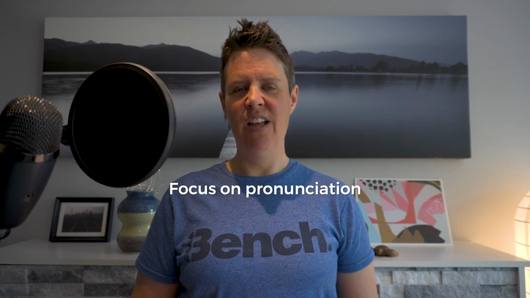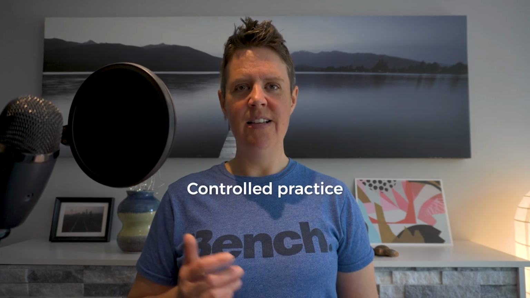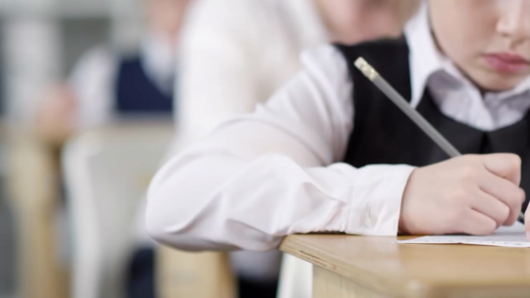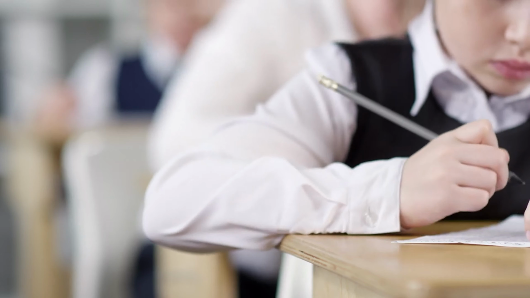All right, the next thing is to focus on pronunciation. We want students to be able to use this language when speaking as well, so do a little piece on pronunciation. After that, the next step is to do some controlled practice. If you're using a textbook, that is often the best way to do this. They'll often have little practice exercises in there for your students to do.